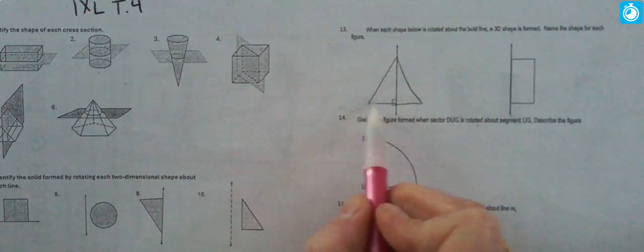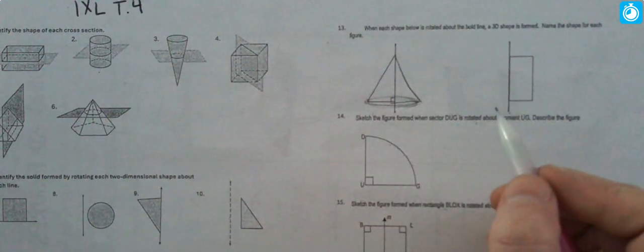And then some will ask you about what each shape below is after it's been rotated about the line. So if you're rotating this triangle about the line, as it's rotating around, it's going to create this image. But down here, the bottom pieces are going to be circular. They're going to wind up, as you rotate, circling around and around, you're going to wind up with a cone. So keep that in mind when you're drawing images of something circling around a line.